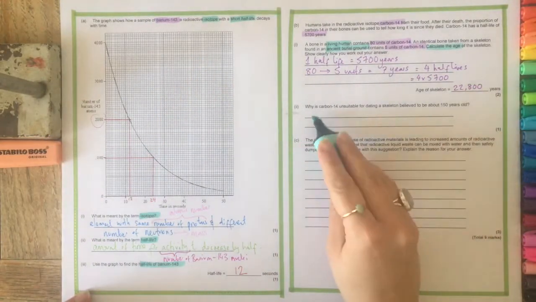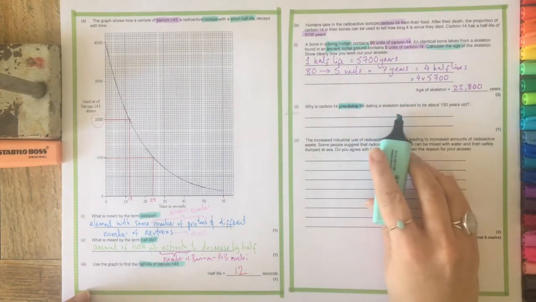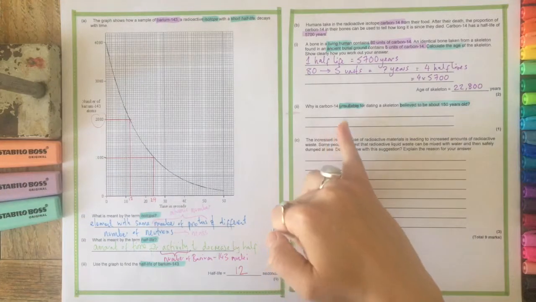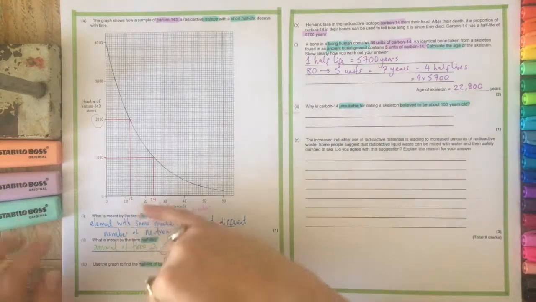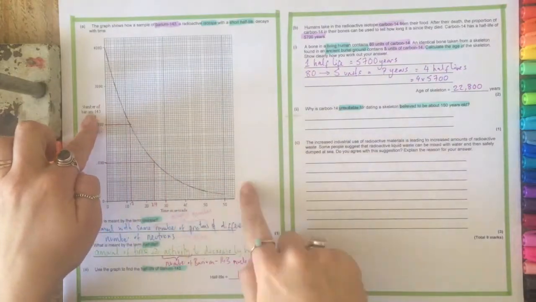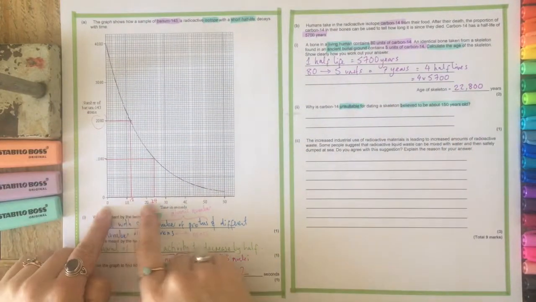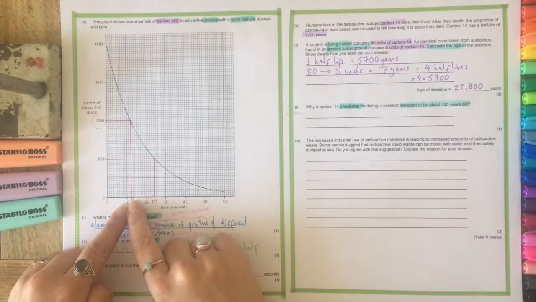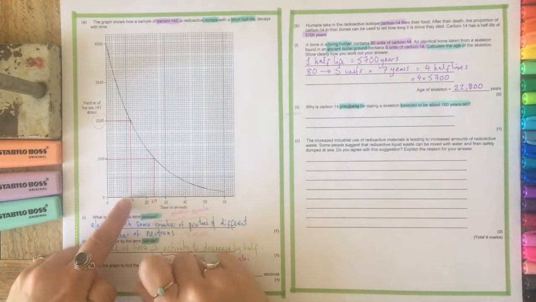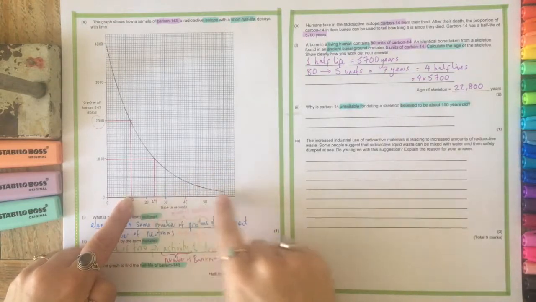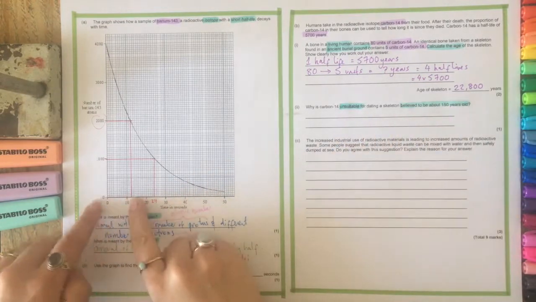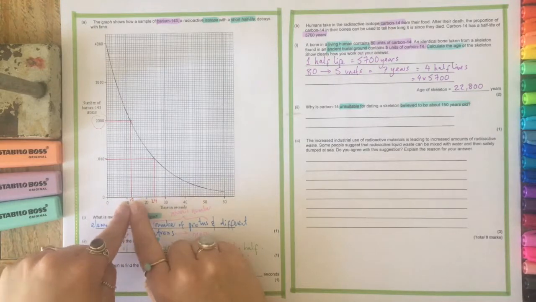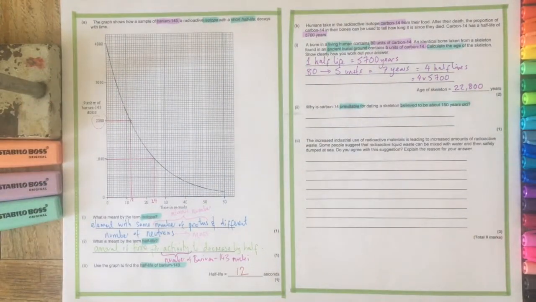So next part. Why is carbon-14 unsuitable for dating a skeleton believed to be about 150 years old? So this is what we need to kind of think about. Let's pretend for a second that this graph is a carbon-14 graph. So the scale on here would be talking about thousands of years. This here would be 5,700 years, because that would be the first half-life. So that'd be, say, I don't know, 6,000 years, 12, whatever. It's going to increase. So if we've only got 150 years, that's going to be a tiny change in time, really, compared to even 1 half-life. So therefore the change in activity would be very small.